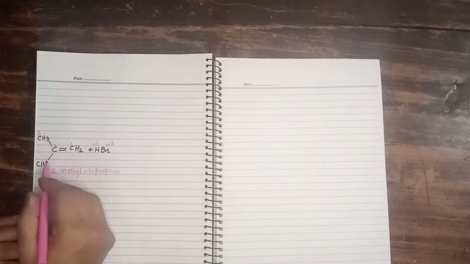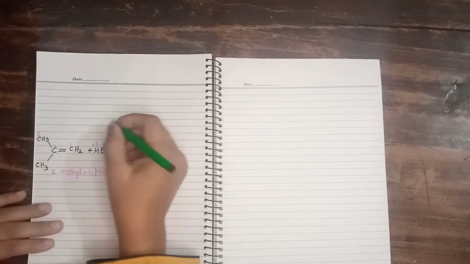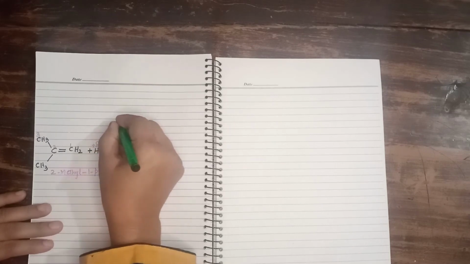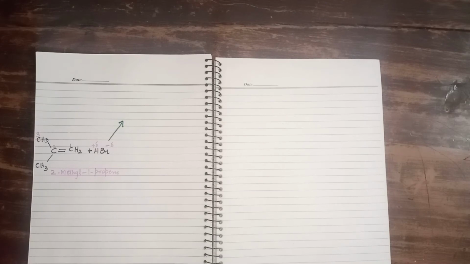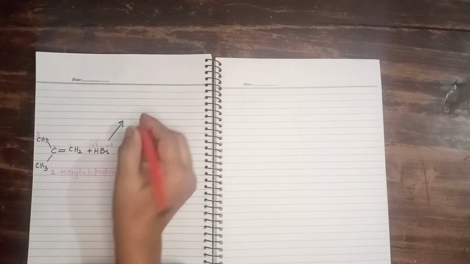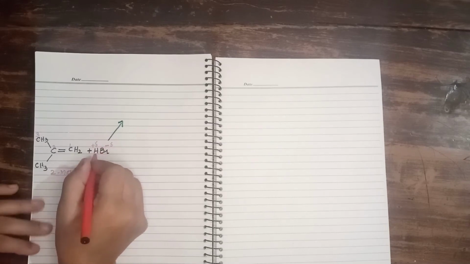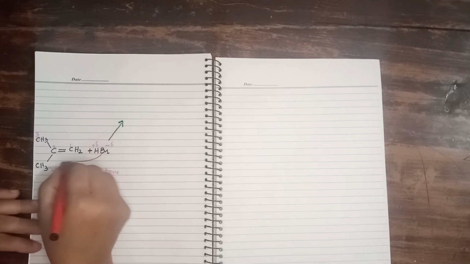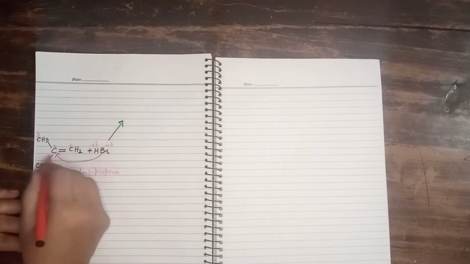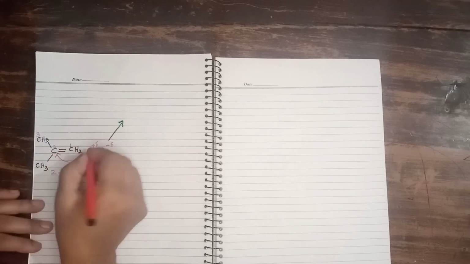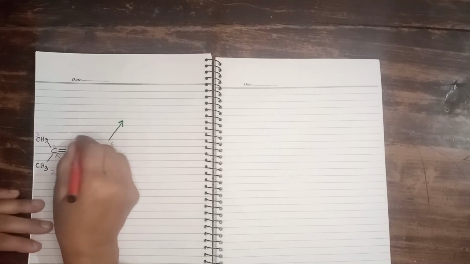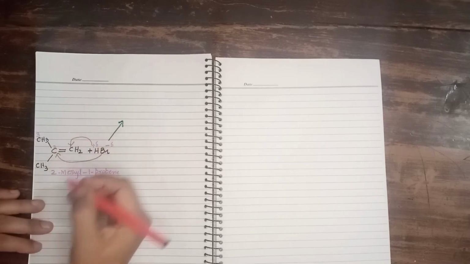So we will see what type of products are formed. Now if bromine is added according to Markovnikov's rule, it will add to this carbon forming the double bond, which has no hydrogen, and hydrogen goes to carbon number 1.